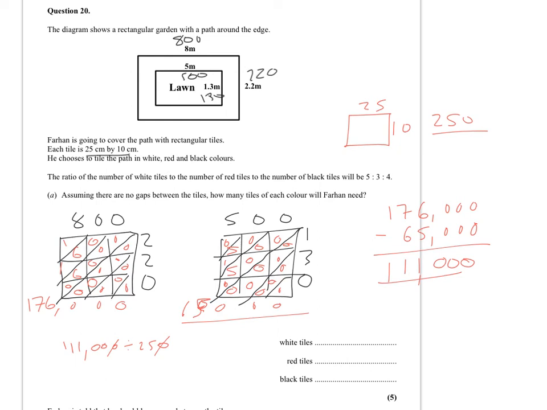So we're going to do short division on this. 11,100 divided by 25 because we've cancelled the zeros. 25 into 1 doesn't go. 25 into 11 doesn't go. 25 into 111 will go 4 times, remainder 11. 25 into 110 goes 4 times, remainder 10. 25 into 100 goes 4 times. So we'll get 444 tiles.